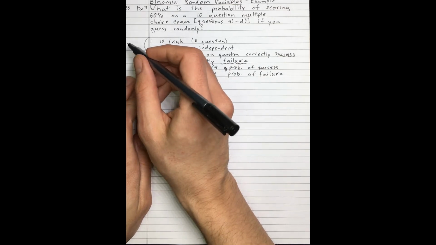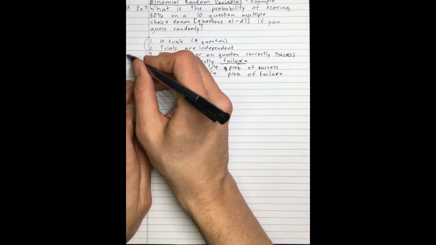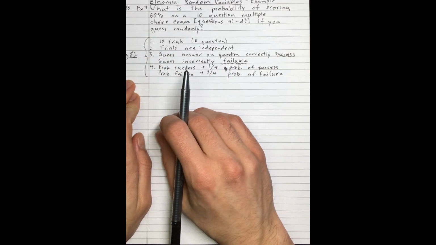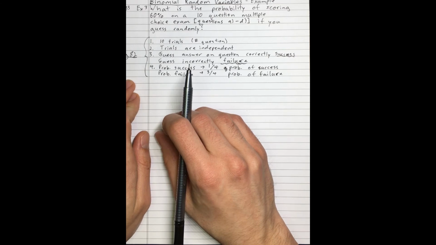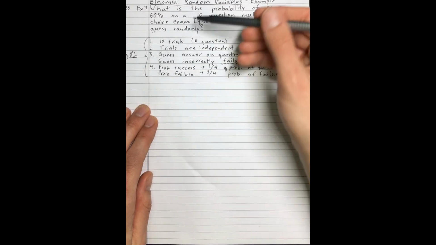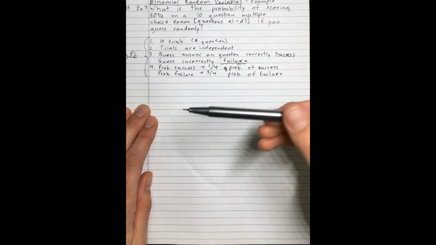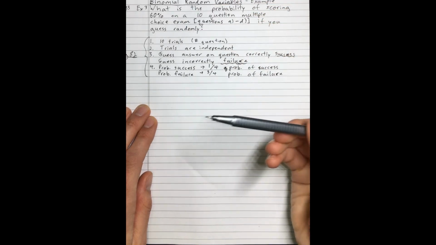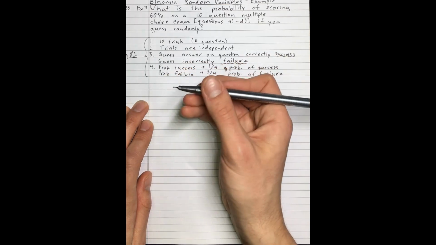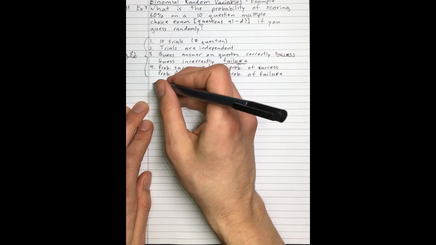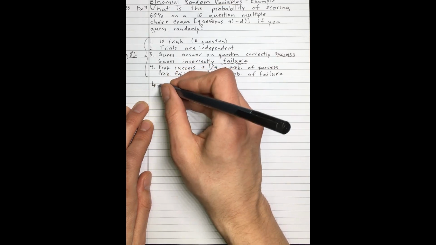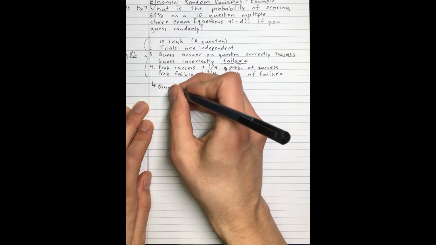Okay, now where I'm getting each of these is from page 82. That's the criteria for if you're dealing with a binomial experiment. Now, if you verified that the question you're looking at is a binomial experiment, at that point you can use the probability of the binomial random variable. You know that you're working with a binomial random variable. So this is a binomial experiment.